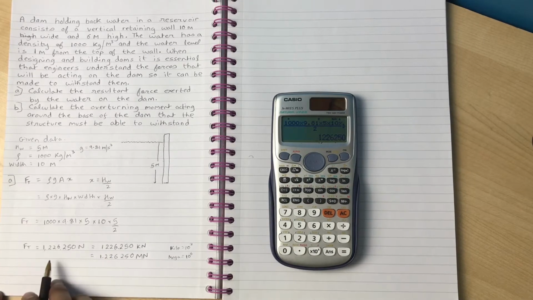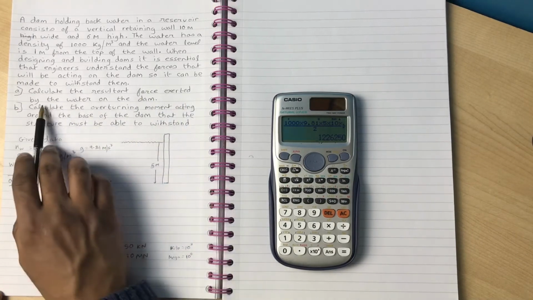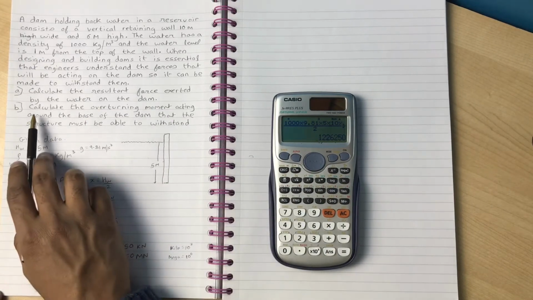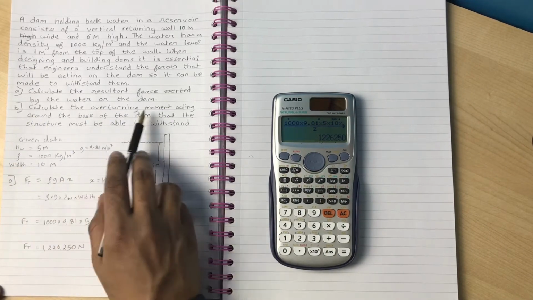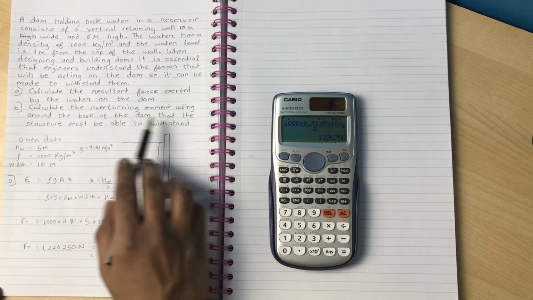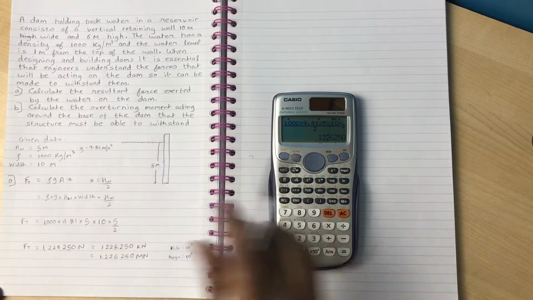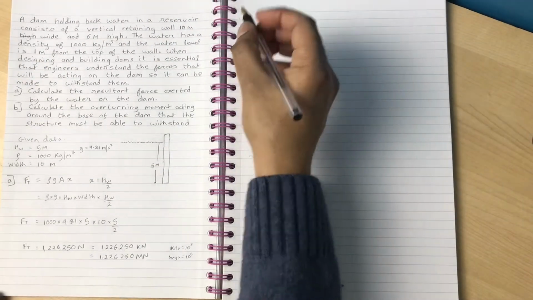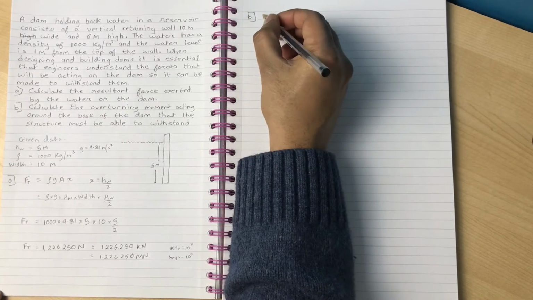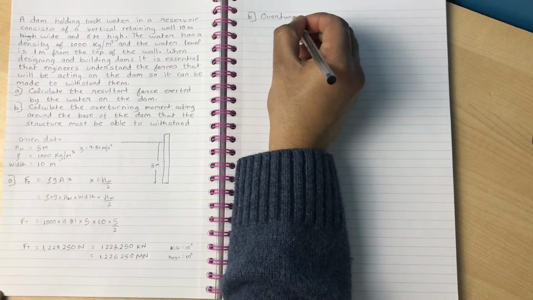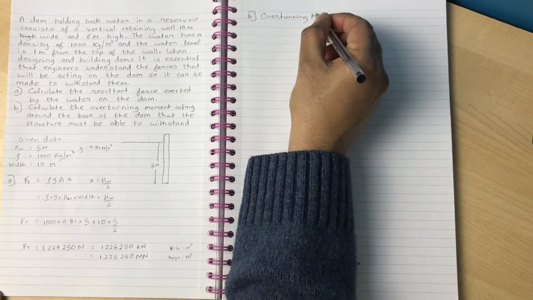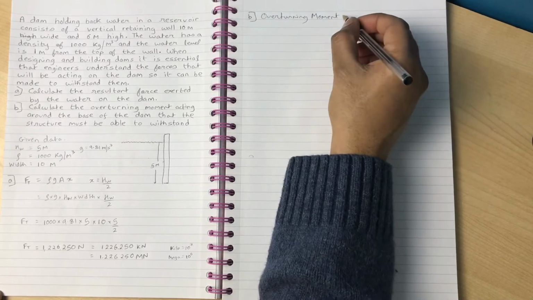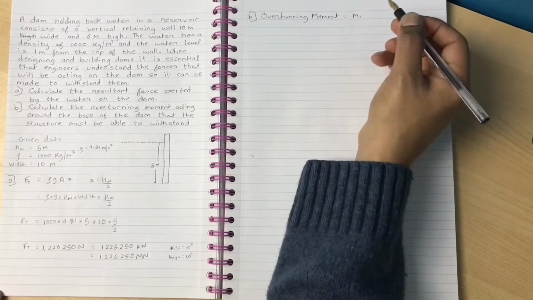So that's my total resultant force exerted by the water on the dam, and it is going to act somewhere here. Now we calculate the B part. Calculate the overturning moment acting around the base of the dam that the structure must be able to withstand. I'm going to keep this aside. B part is overturning moment, and I'm going to name it MT.